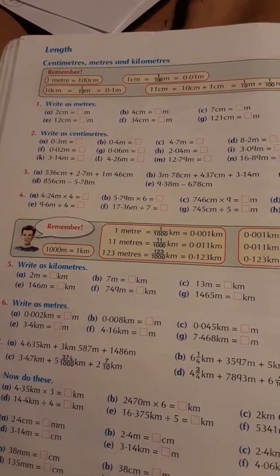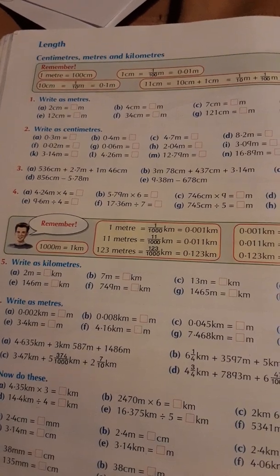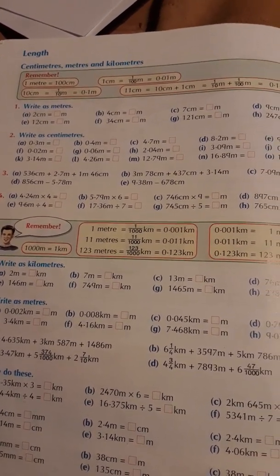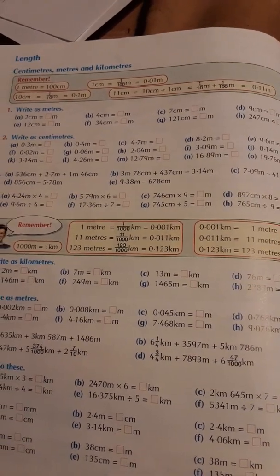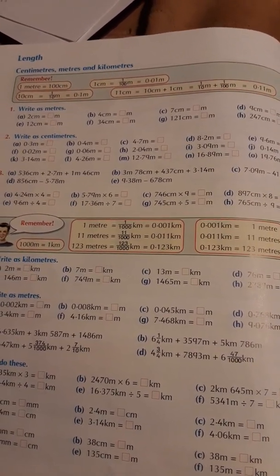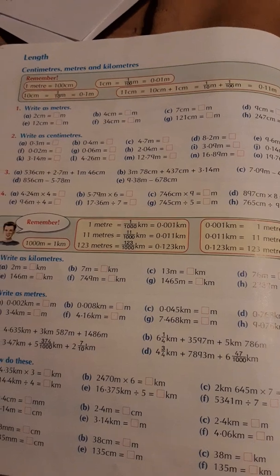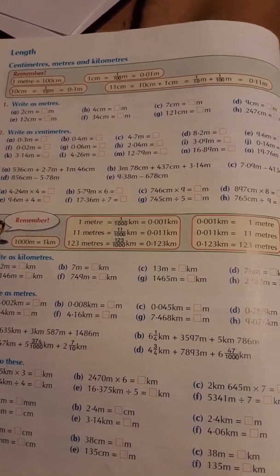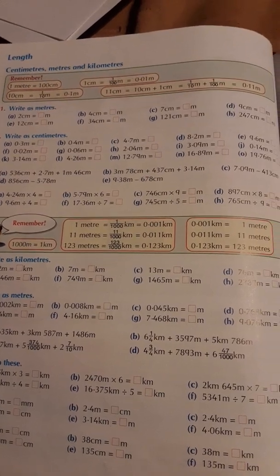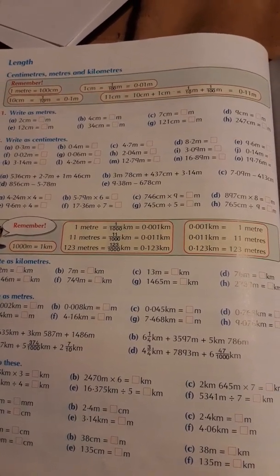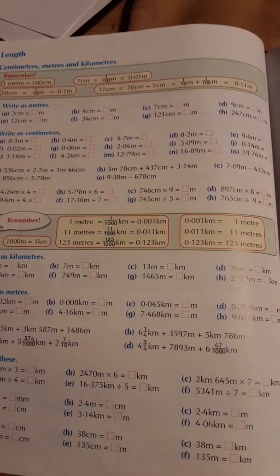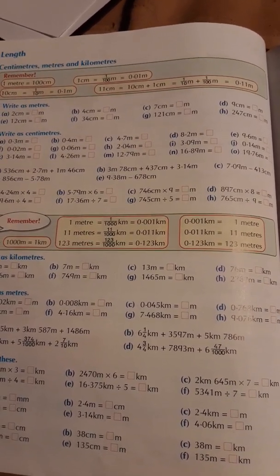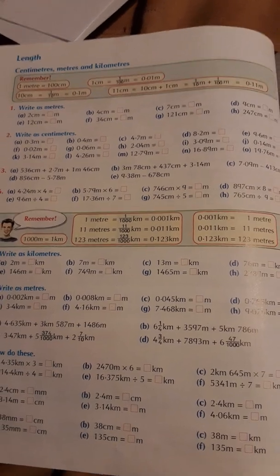10 centimetres is equal to 1/10 of a metre. Now, what you must remember is that every kilometre has 1,000 metres in it. So there's 10 millimetres in a centimetre. A metre has 100 centimetres. And a kilometre has 1,000 metres, and that's really important for this page.